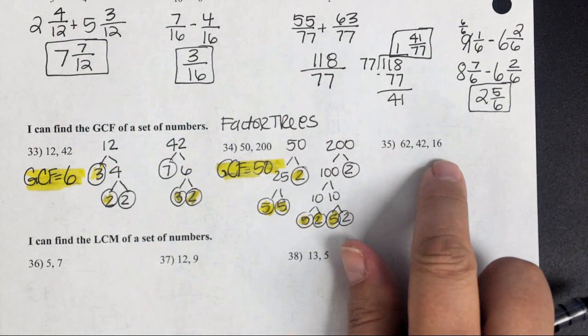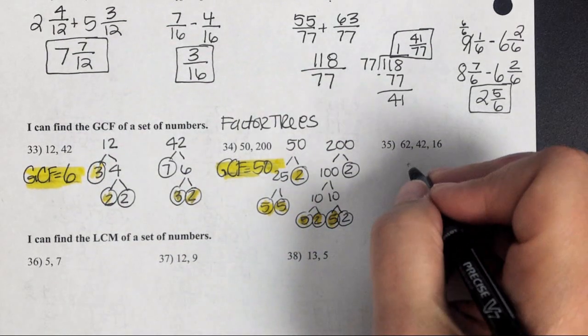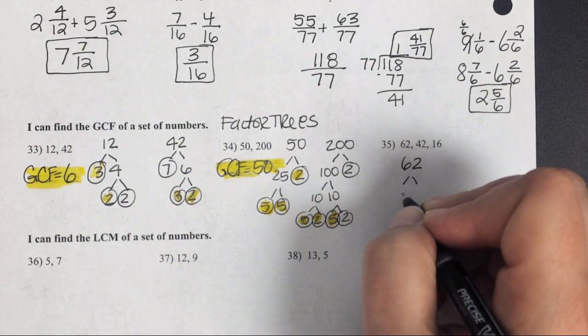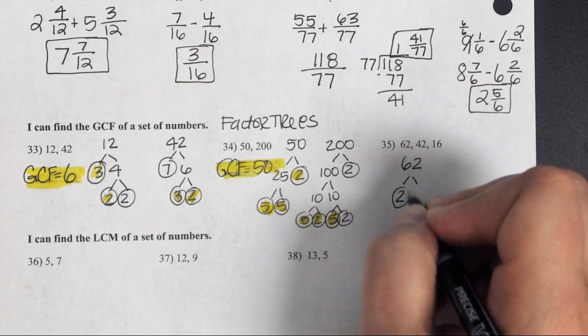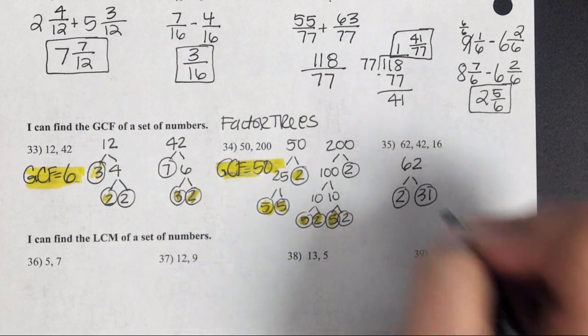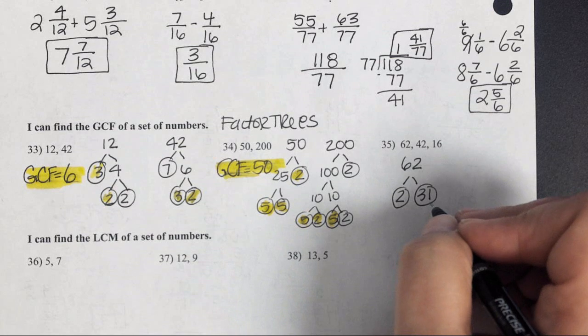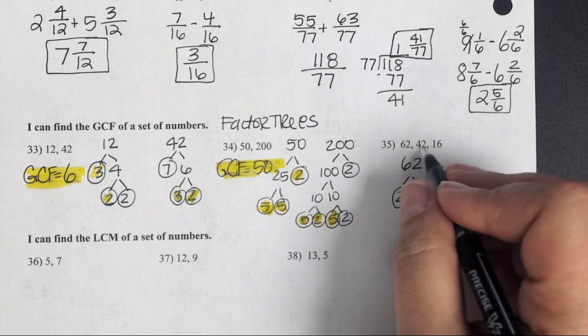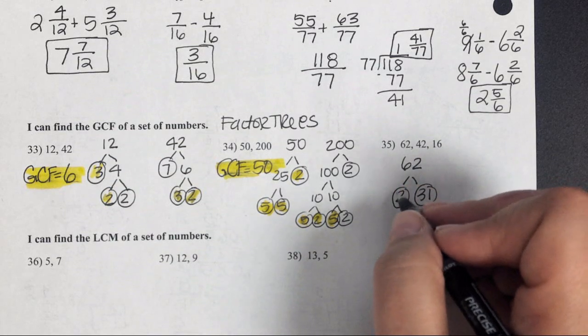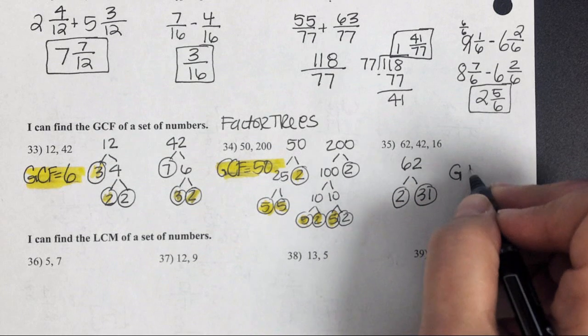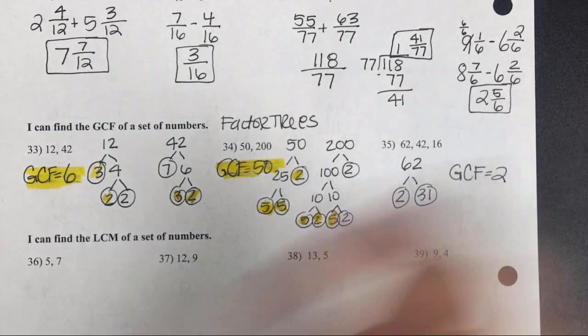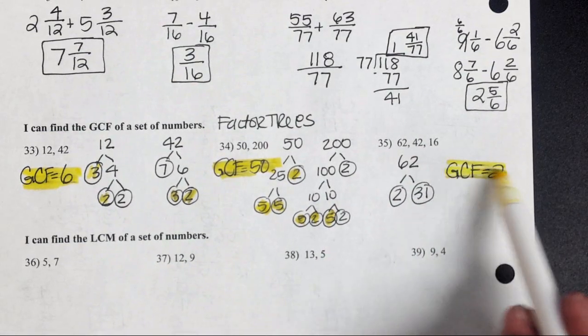Okay, looking at these numbers, if I look at 62, the only way I can multiply to get 62 is 2 times 31. 31 is prime. I know 31 cannot go into either of these numbers, but I know that 2 can, then I don't have to work any further. I knew my greatest common factor would only be 2.